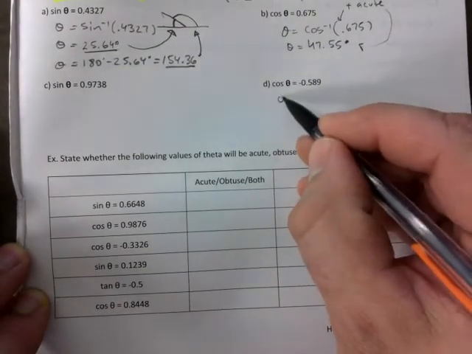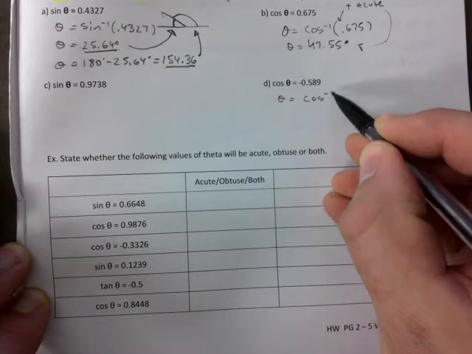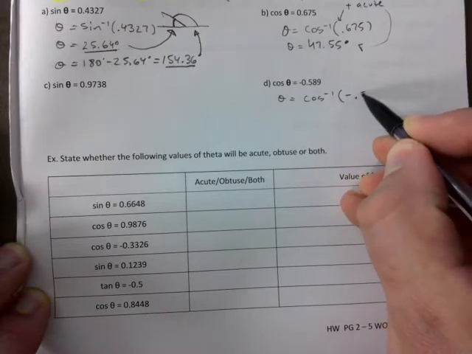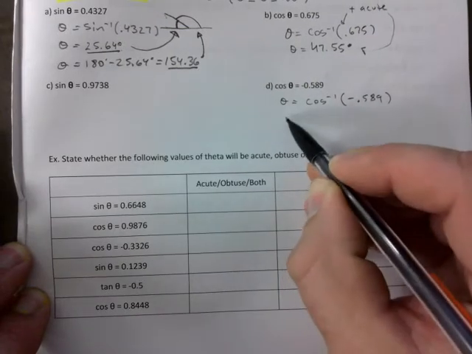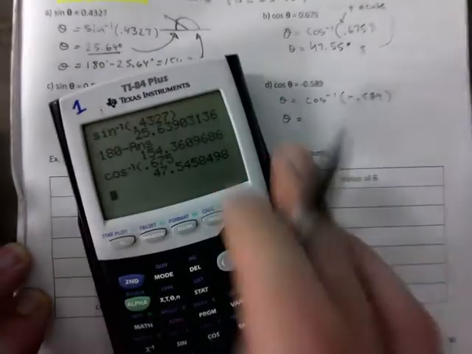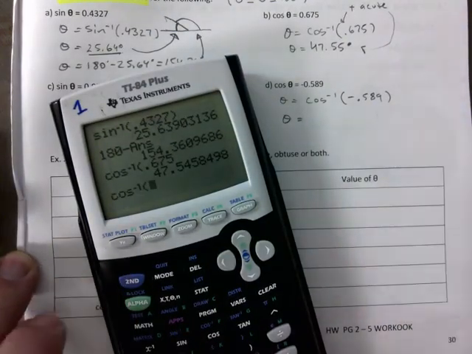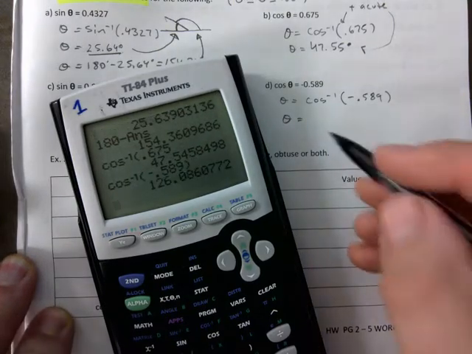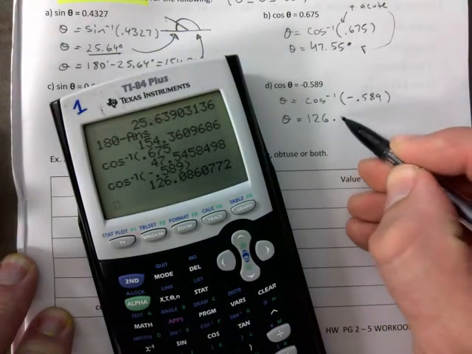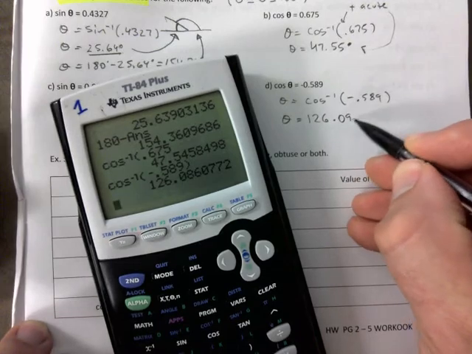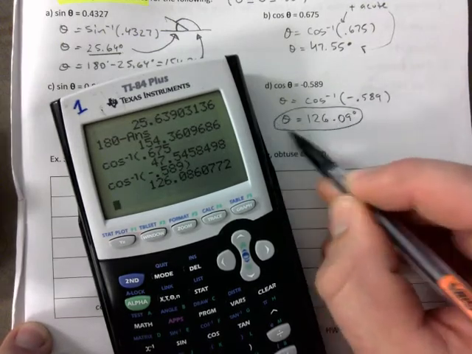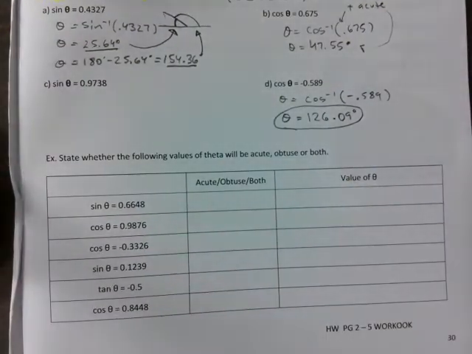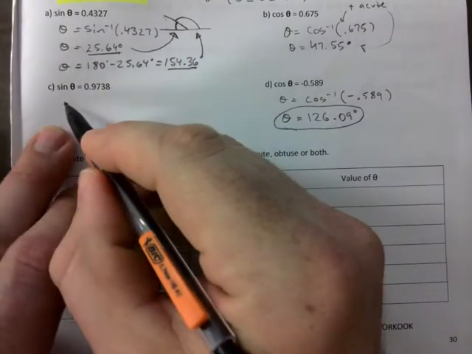Let's do one more here. Theta is cosine inverse of negative 0.589. You know without a shadow of a doubt that this is going to be an obtuse angle. That's 126.09. We knew that. Cosine, no worries. Don't worry about it.